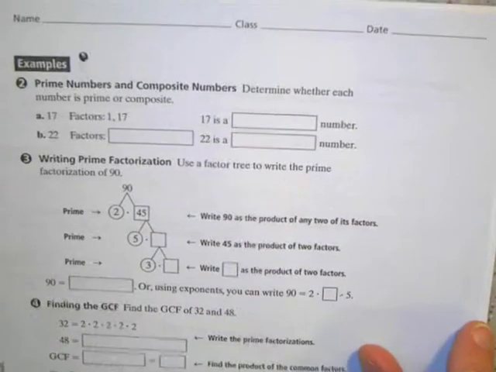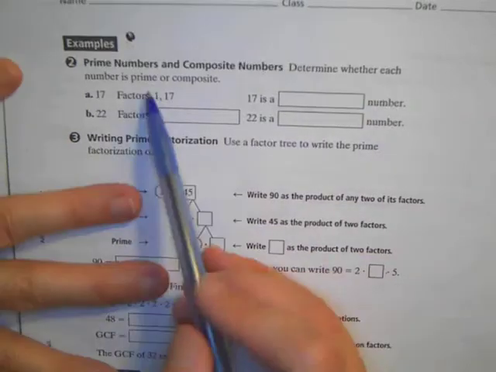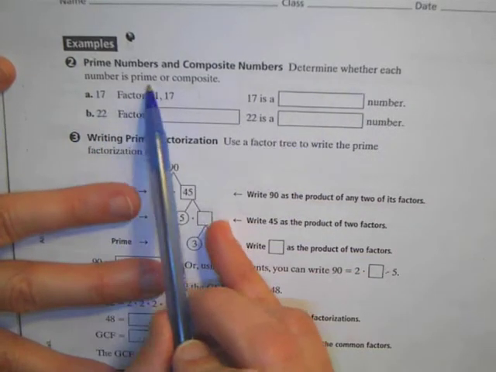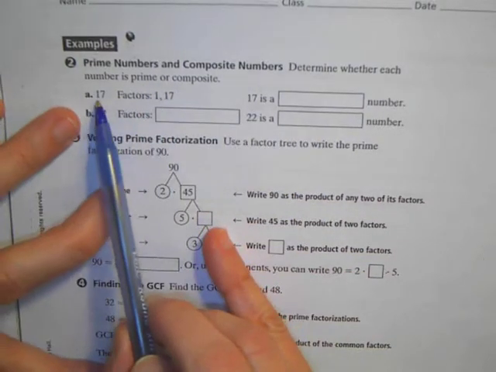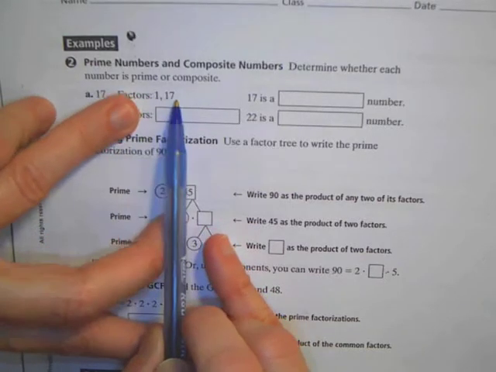Okay. Number 2 is asking us to identify prime and composite numbers. If we have to determine whether each number is prime or composite, the first number is 17. Its factors are 1 and 17.